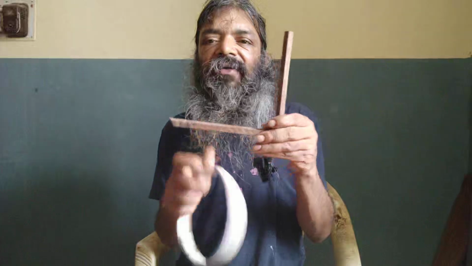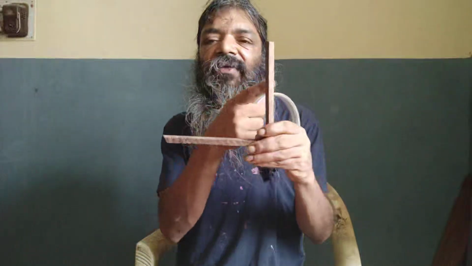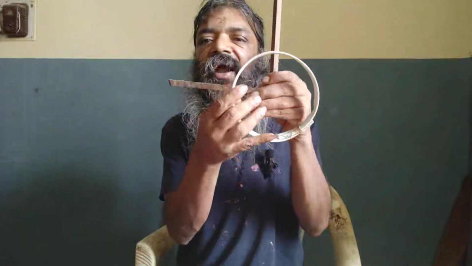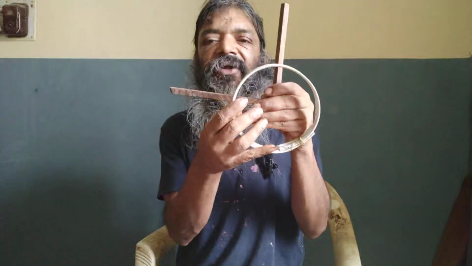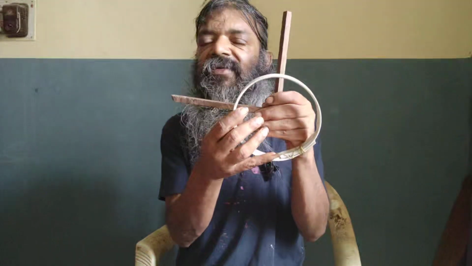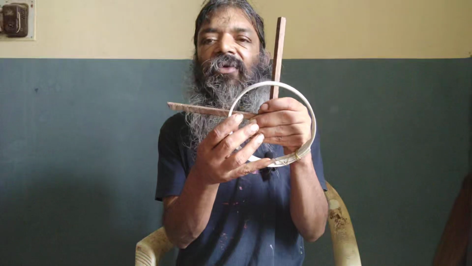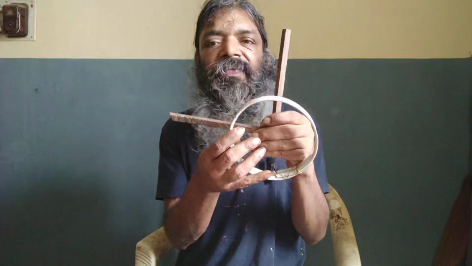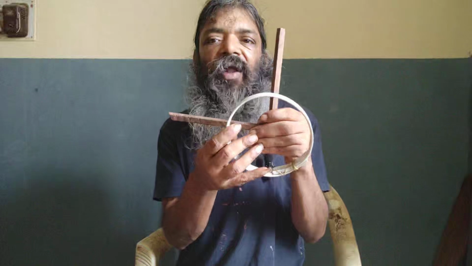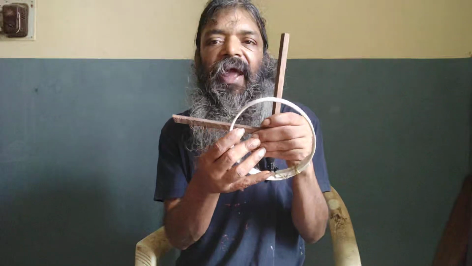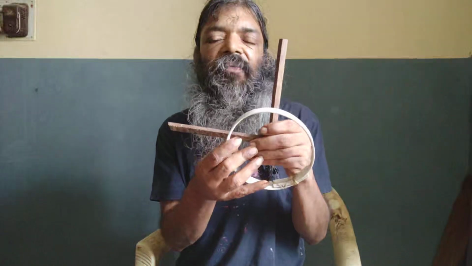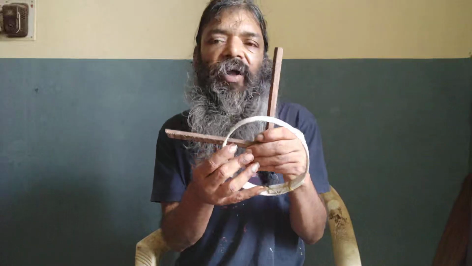If this is the x-axis and this is the y-axis, and this is a circle with radius a and center at the origin, the equation of the circle is x square plus y square equal to a square. If a is 1, then x square plus y square equal to 1 square. If a is half, then x square plus y square equal to half square.